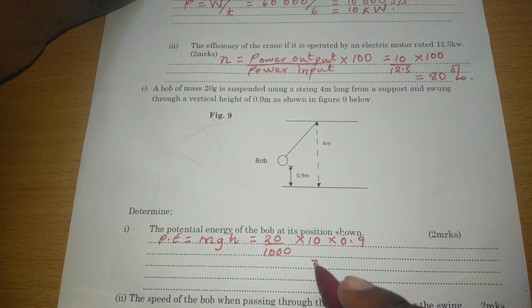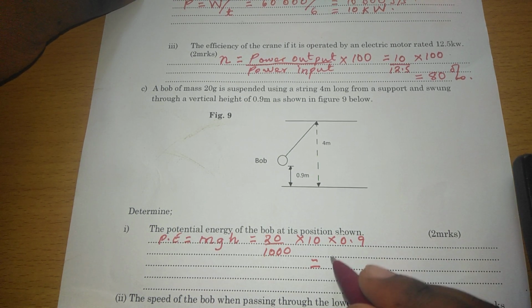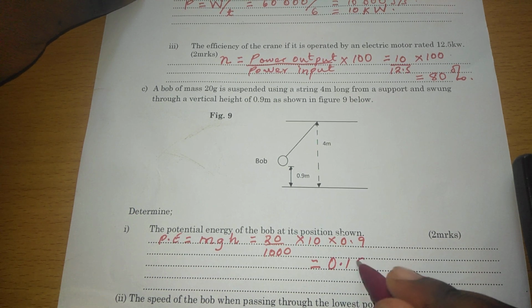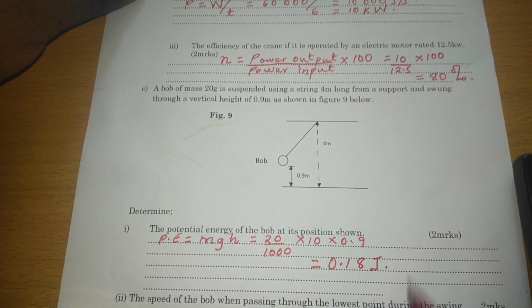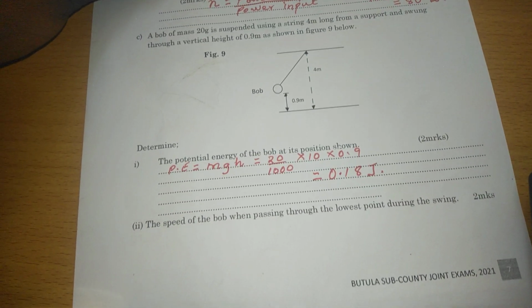So the potential energy used so that the body might attain that height is 0.18 joules.